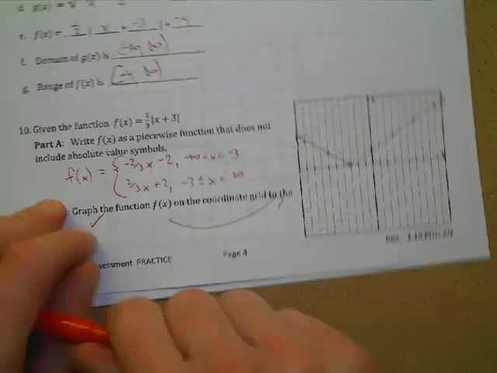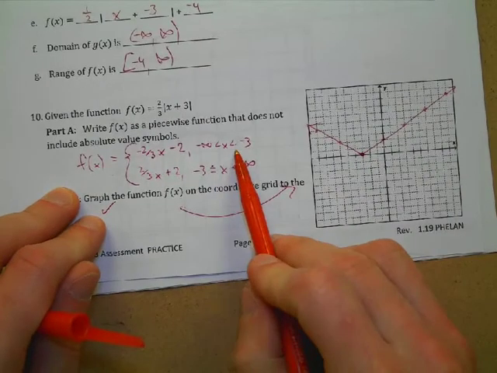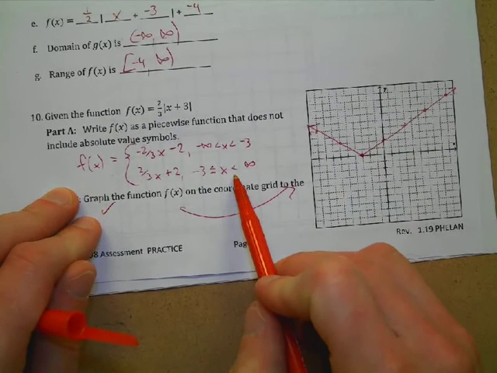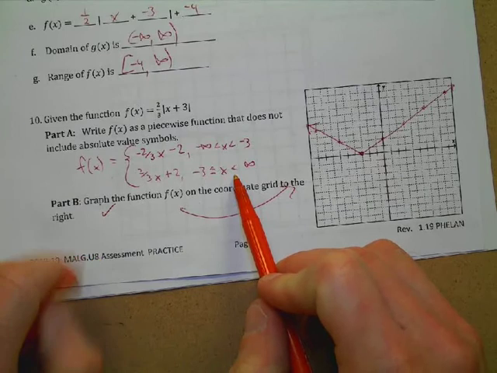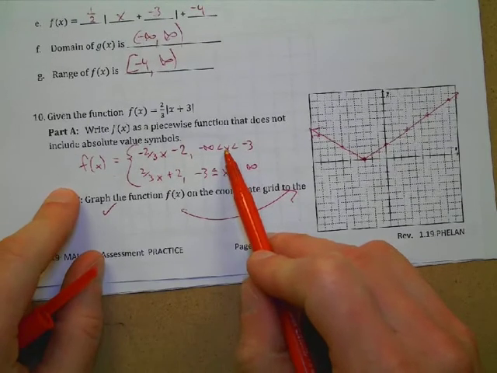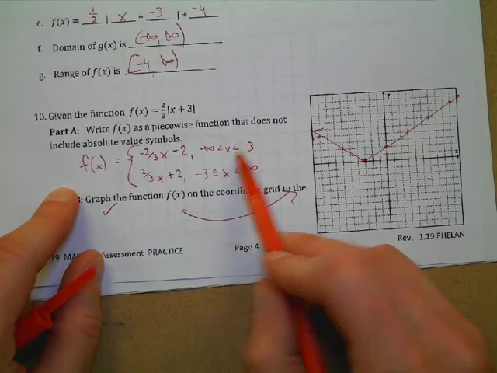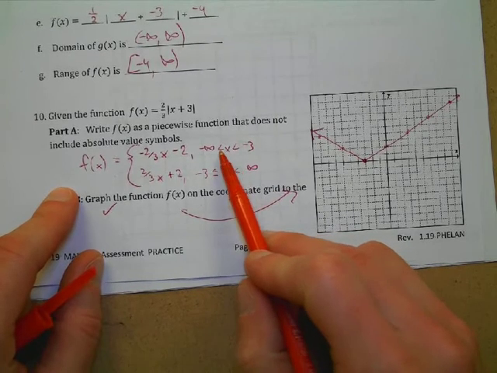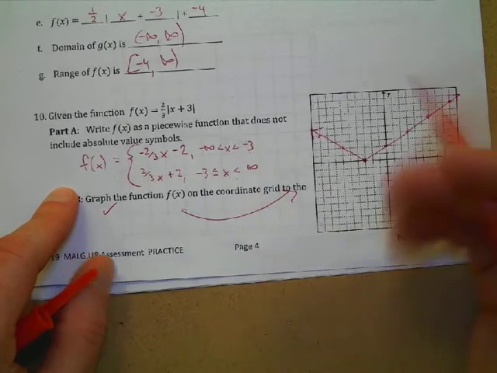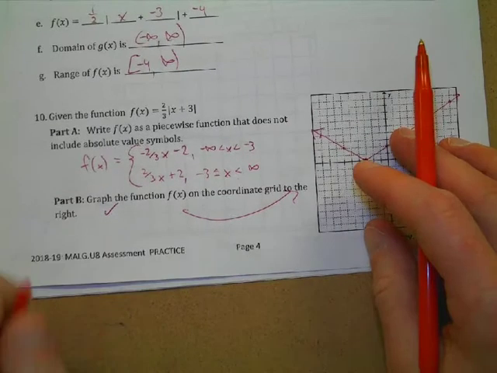Okay? So you see I have less than x less than, and here's less than or equal to x less than. Okay? So just because this really means x is greater than negative infinity, but x is less than -3. This basically shows that x is between these two numbers. So if you just write it this way, that'll let you just put x between whatever two numbers you want. Okay?